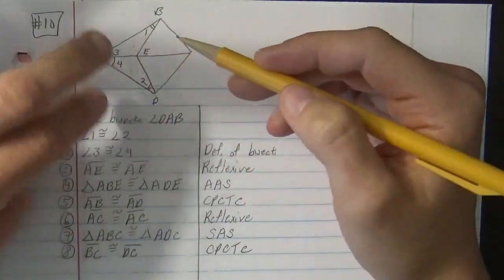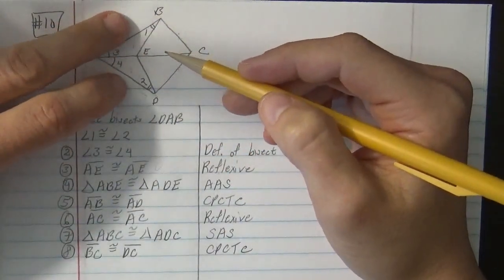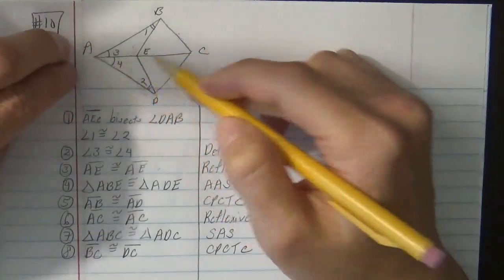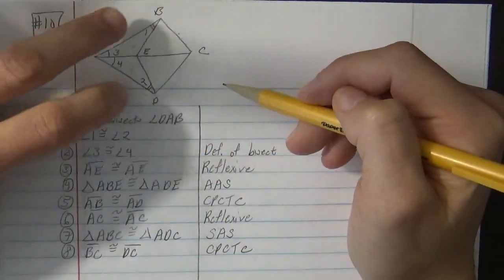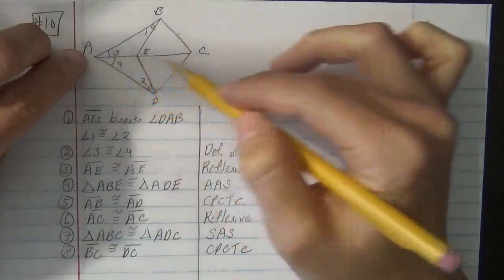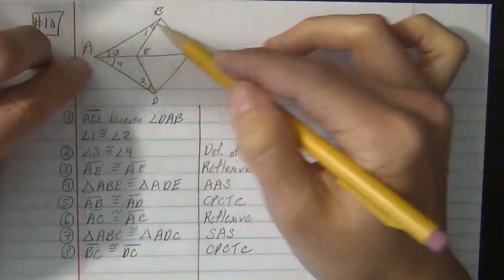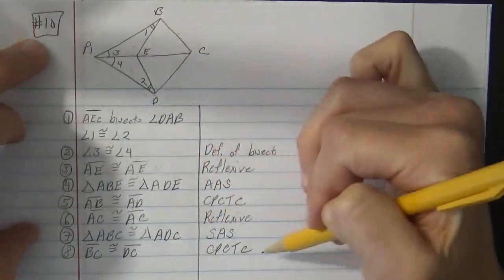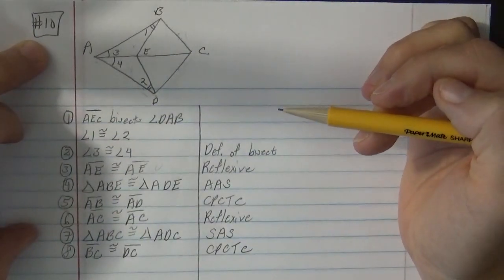Now that we know these are congruent, we can prove that these two sides are congruent, and that'll give us side, angle, and a reflexive side for the last one. So side, angle, reflexive side. Therefore the big triangles are congruent, and therefore their pieces are congruent. And that's it.